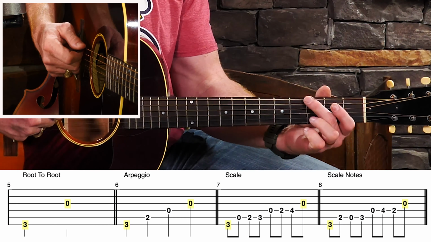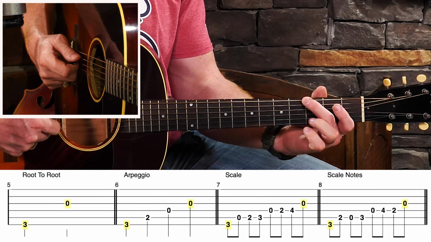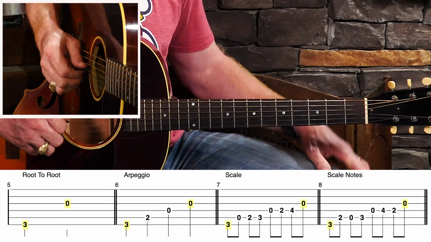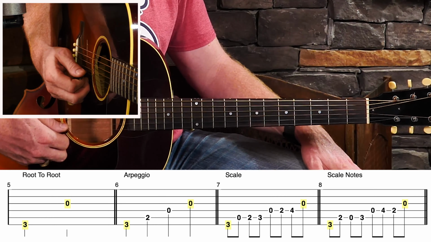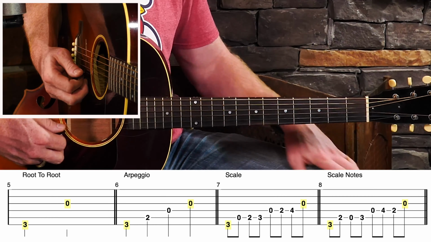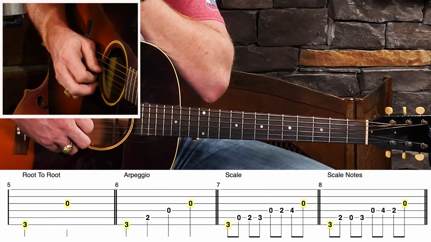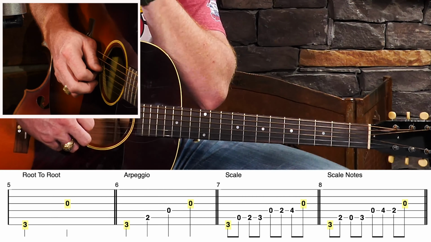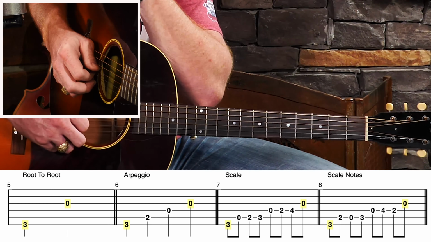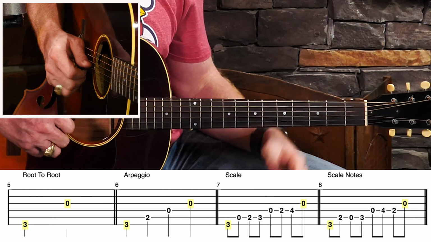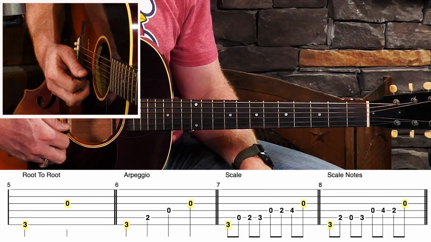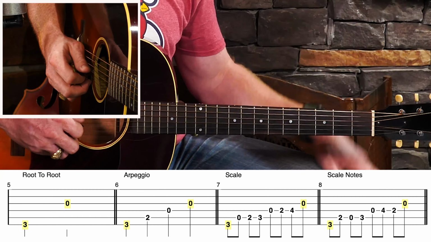Now we've got these roots, and the first root is this G note down here, and then the next root that we're going to concentrate on is just the next one up, which is right there on the G string. What I'm wanting to do is get us to improvise, starting on the low G note and ending on the high G note. How are we going to improvise? We're going to use the G major scale.